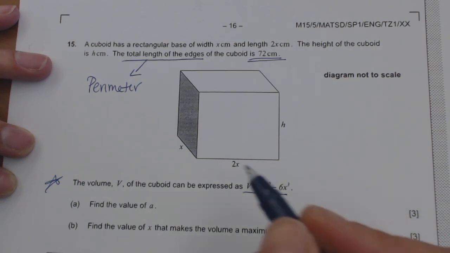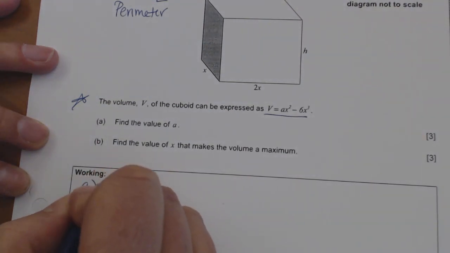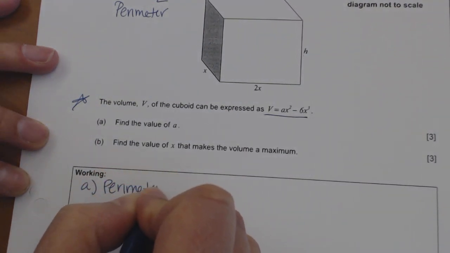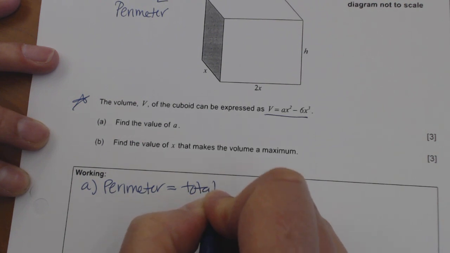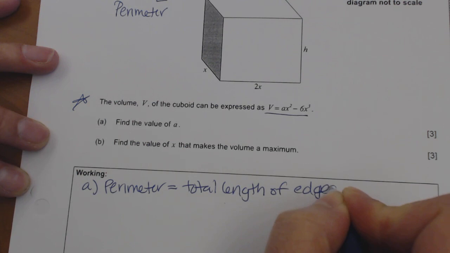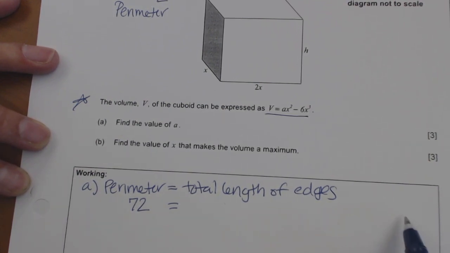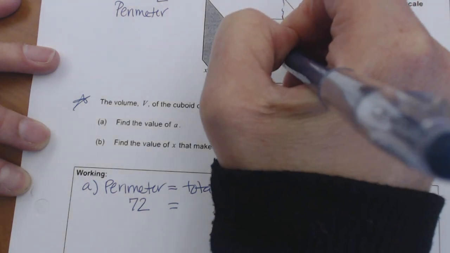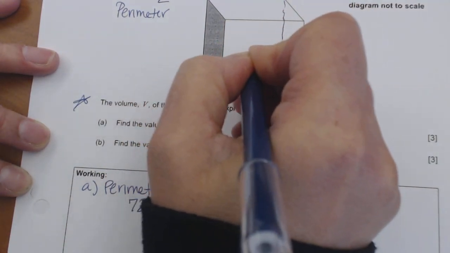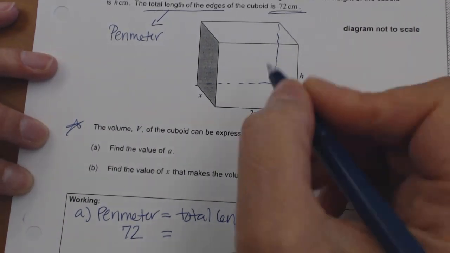Well, the perimeter is the total length of all the edges. So for part A, perimeter equals total length of edges. We know that because it's 72, so they gave us that. Now, let's actually go through and write out all of our edges and let's add it up. So I am going to actually extend this so that we see the back of the diagram. I drew those 3 lines in. I need to get all of the edges here.